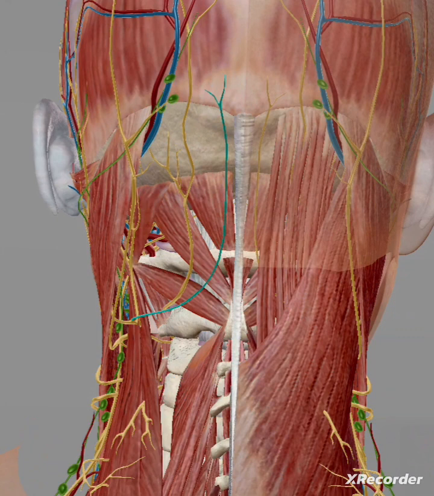These two are the greater occipital nerve. This one is not highlighting right now. The greater occipital nerve is a branch arising from the second cervical vertebra. And this nerve is the third occipital nerve, the branch of the third cervical vertebra.